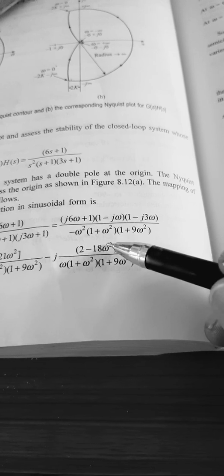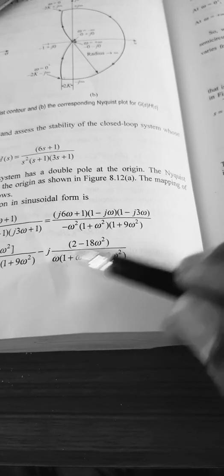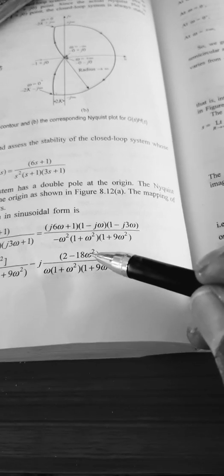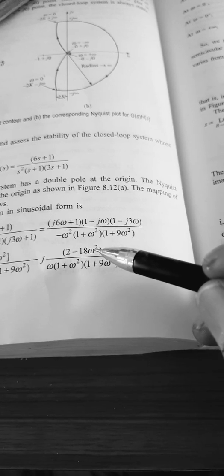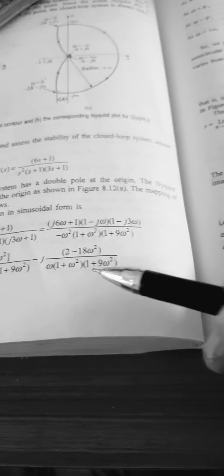This infinity square cancels with the other. Minus infinity square means infinity square, but there is a minus sign, so this minus sign will be cancelled.